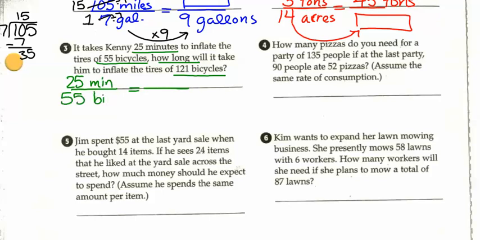I'm just going to call them bikes, all right? And we want to know how long. So we're missing our time, right? So that is a blank. We have 121 bicycles that we got to work on.